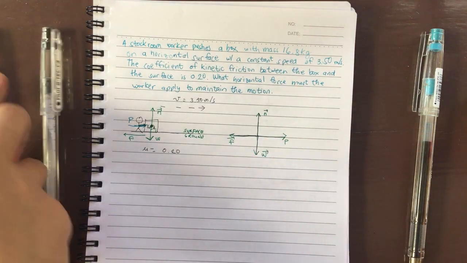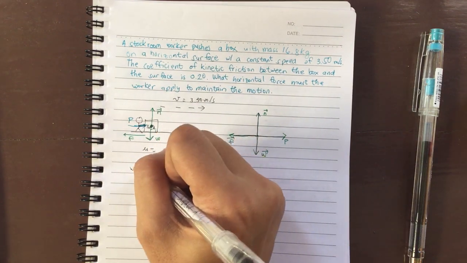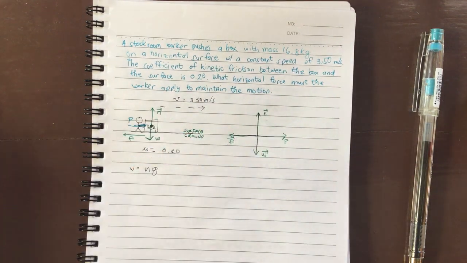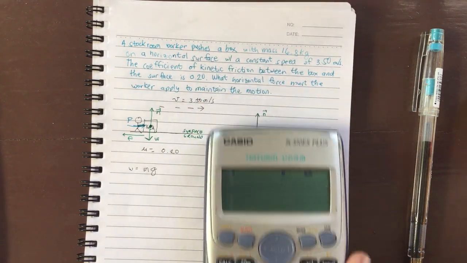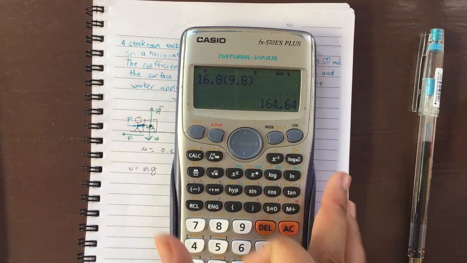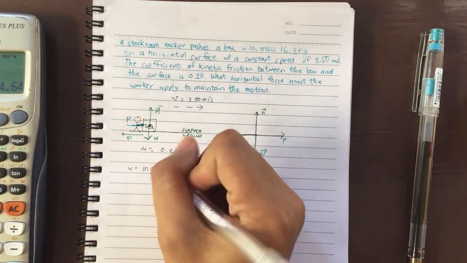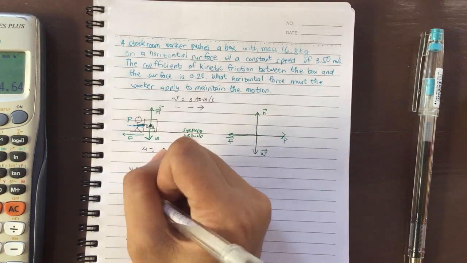Okay. So, please take note that we can solve for your weight. Weight is equivalent to mass times acceleration due to gravity. So, the mass is 16.8 kilograms multiplied by 9.8. So, you have 164.64 newtons.